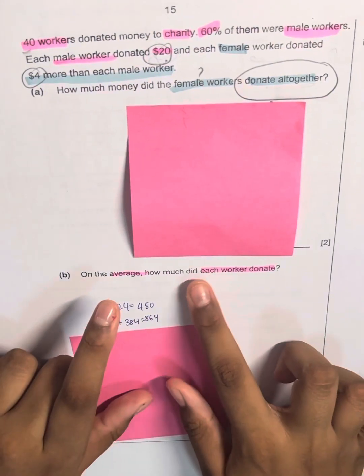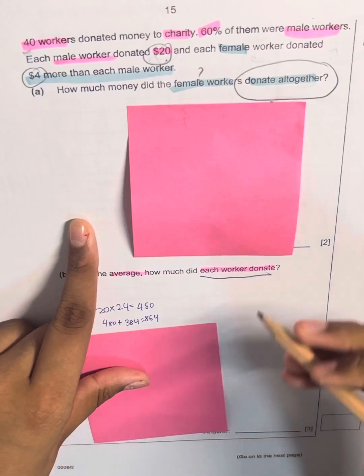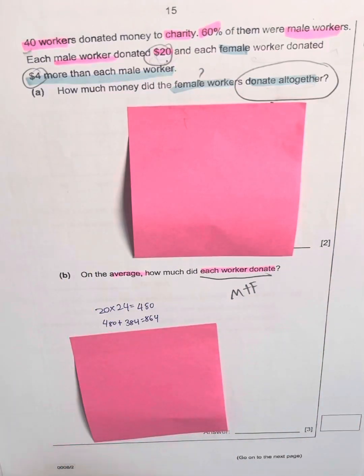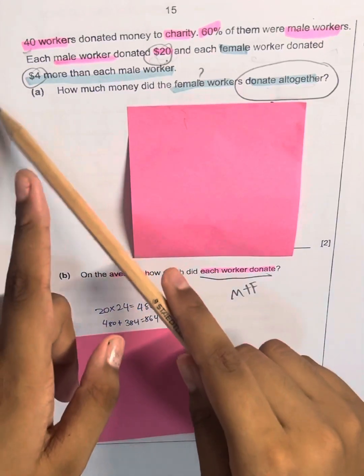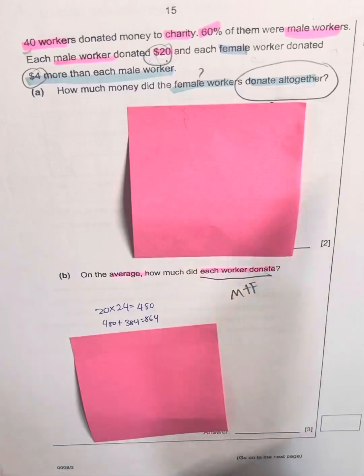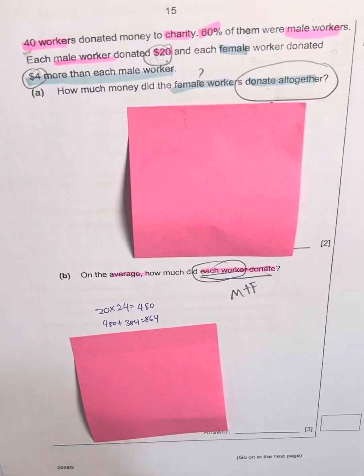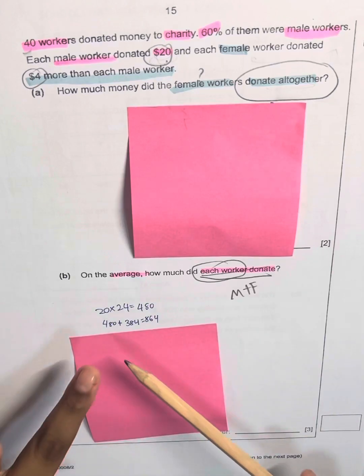We need to find out, because they're talking about each worker donated, that means it's male plus female, right? I need to find the total amount that all the workers donated, because there are different numbers of each gender, so it's not fair for me to just compare one-to-one, because there are 16 females and 24 males, right? So we have to find the total, because here they've written very specifically each worker, not depending on gender. Okay, so let's see the next step.